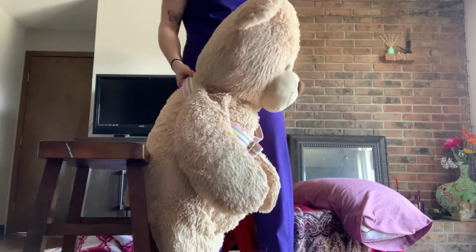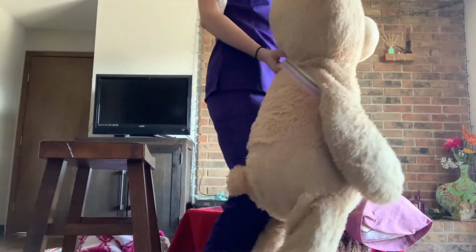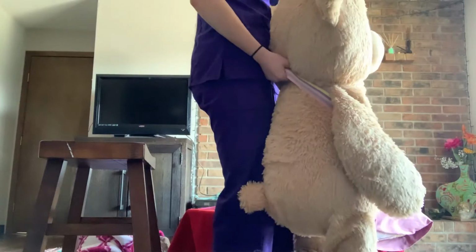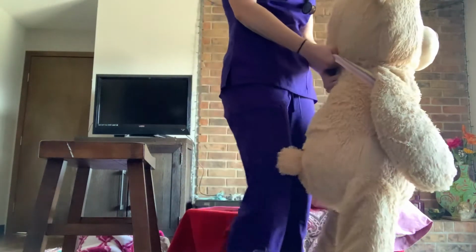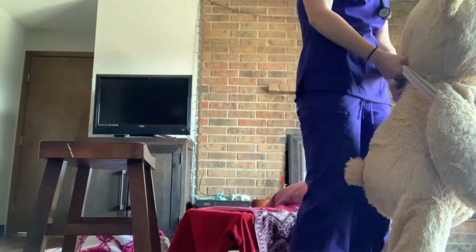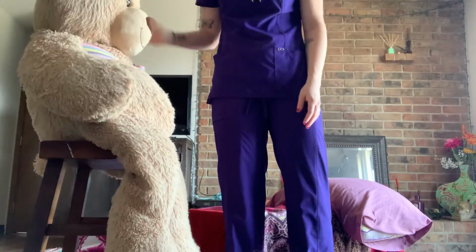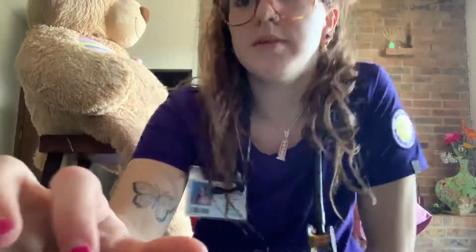And then if they are, you can just stand right next to them as they go. Or even sometimes, depending if they don't need as much assistance, I'll follow behind. Especially to get through doorways and stuff. Sometimes that makes it easier if you're behind them rather than next to them. But yeah, so that's ambulating.